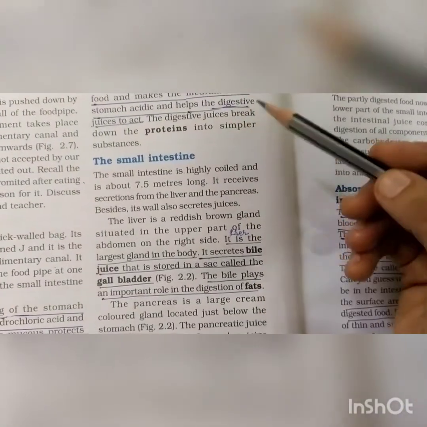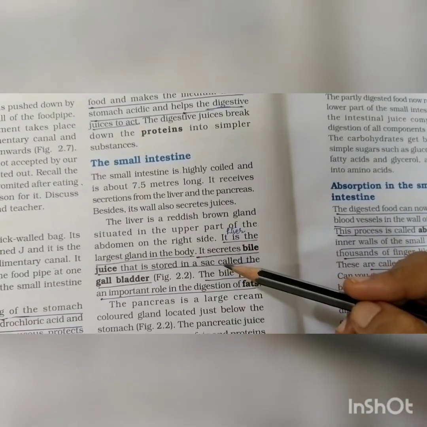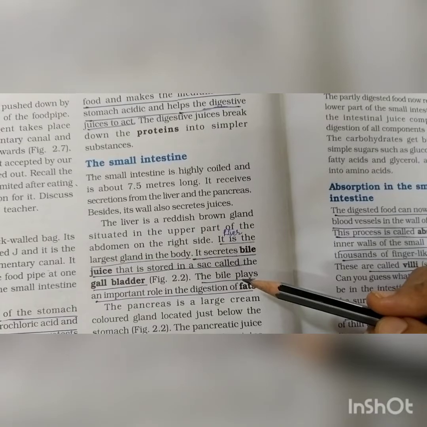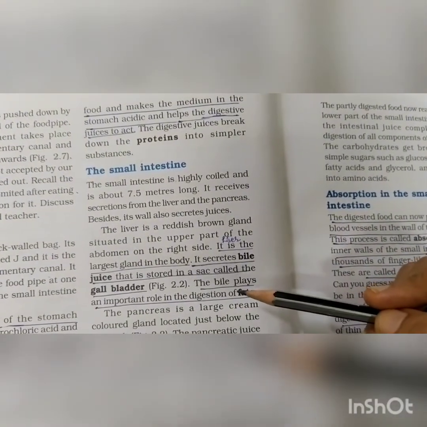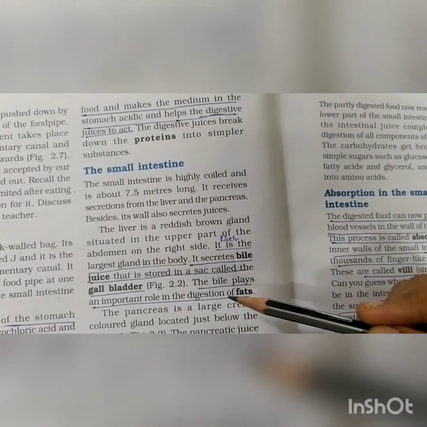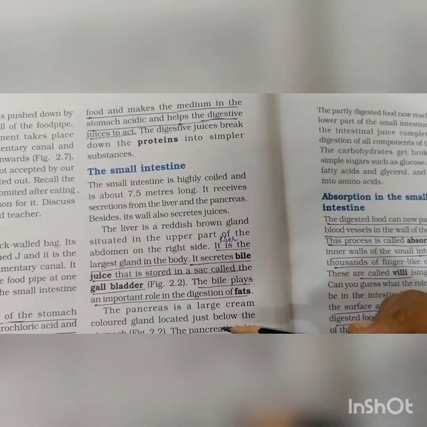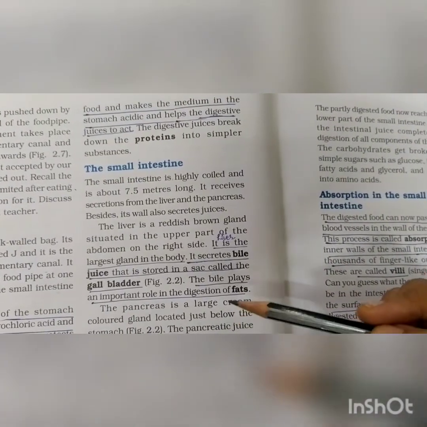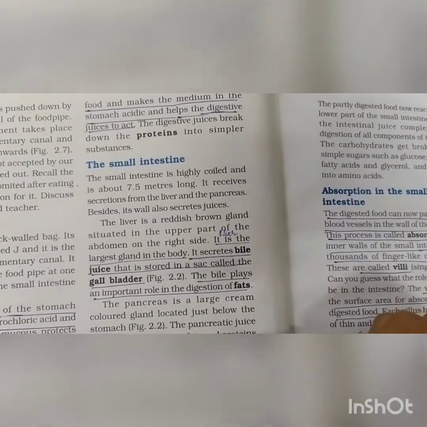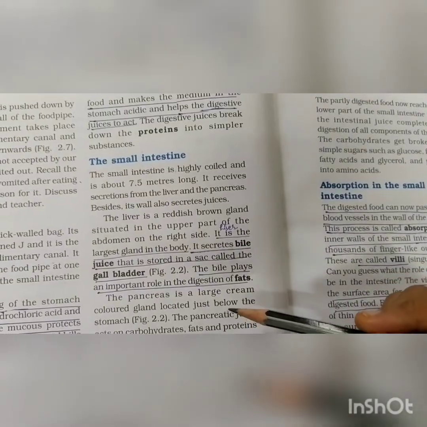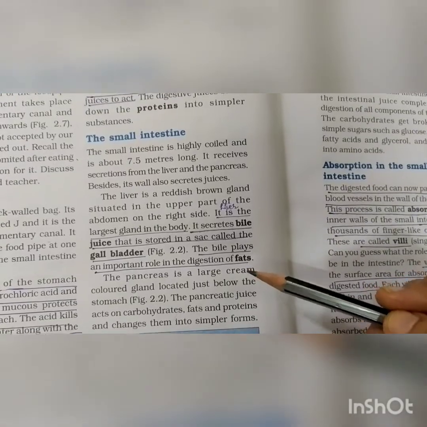After the stomach, the next part is the small intestine. The small intestine is a coiled structure, about 7.5 meters long, and it receives the secretions from the liver and pancreas. Liver is the largest gland in the body. It secretes bile, which is stored in a sac-like structure called the gallbladder. The important role of bile is that it helps in the digestion of fat.